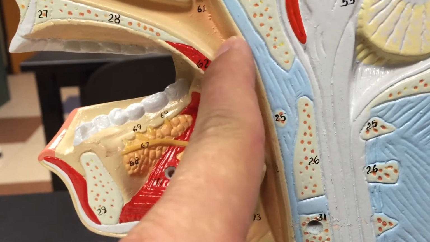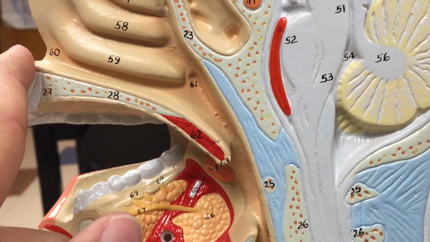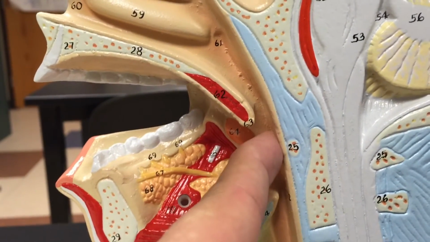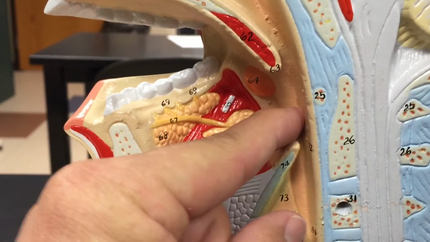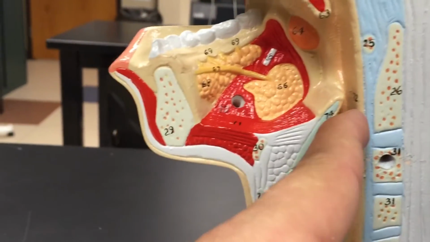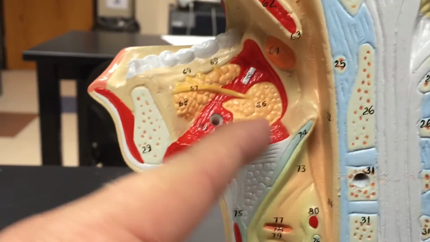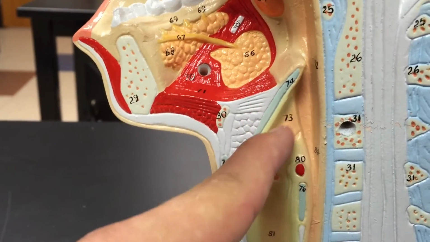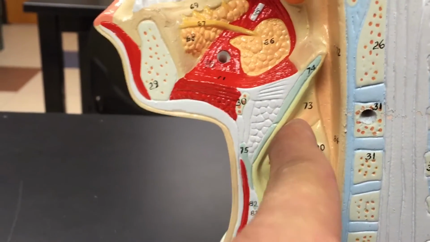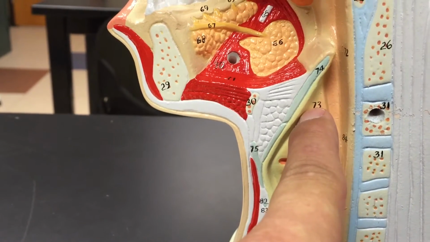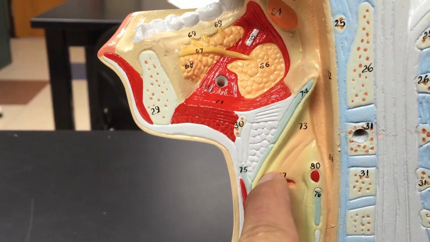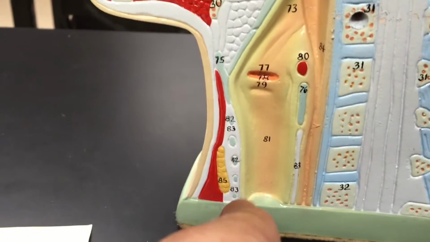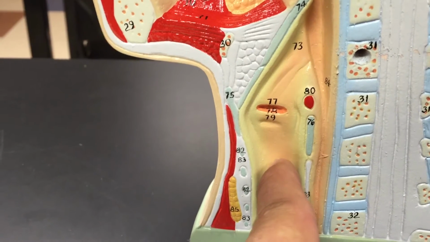This would be the internal nares coming from the opening of the nose. And that would make this region right here the pharynx, specifically the oropharynx, which is what number 72 is showing you here. Now, as you pass down here, the pharynx is going to fork. Anteriorly, it's going to form into the larynx, which is what number 73 is illustrating. The larynx, which is made up of many cartilages, carries air into the trachea below, which is what number 81 is illustrating.